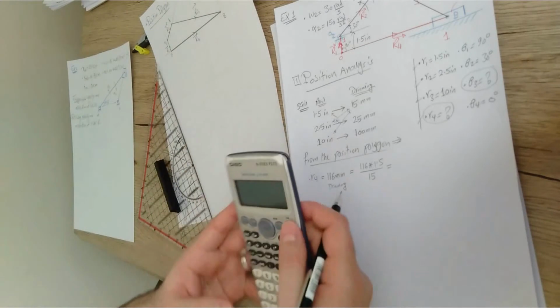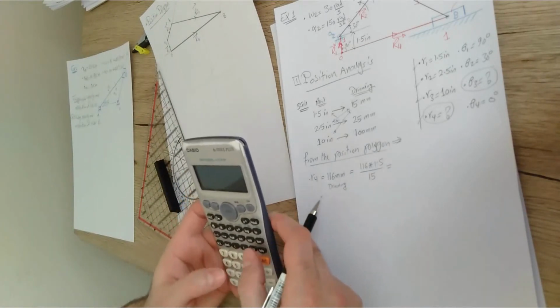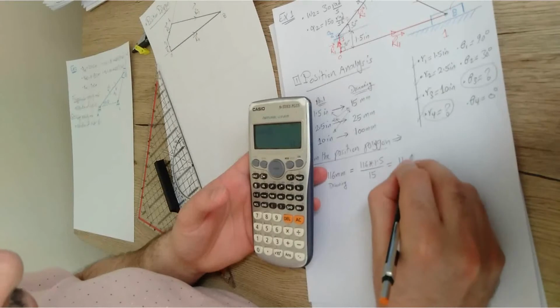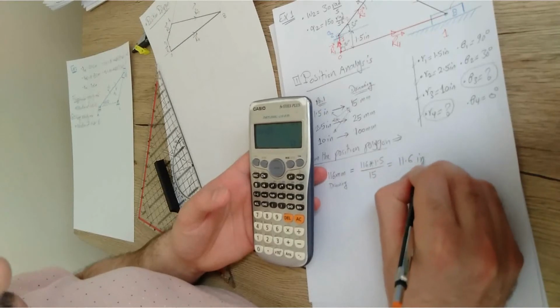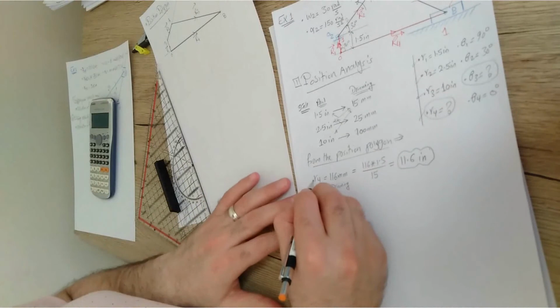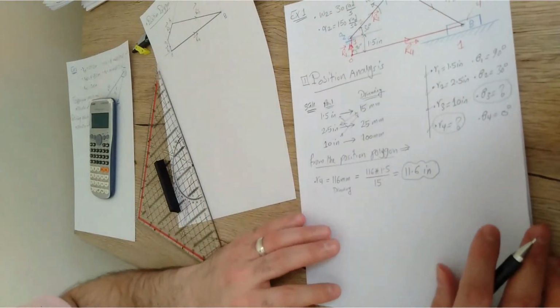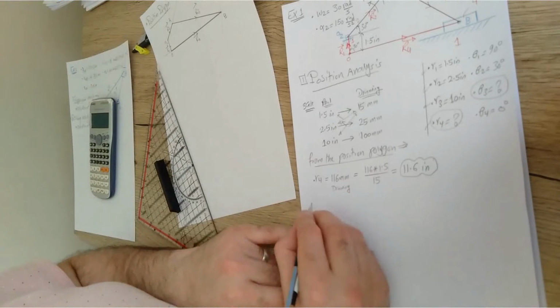If we do the calculation, 116 times 1.5 divided by 15 gives us 11.6 inches. This is the real value that we need for the position vector 4, which should be very close to the analytical solution value.